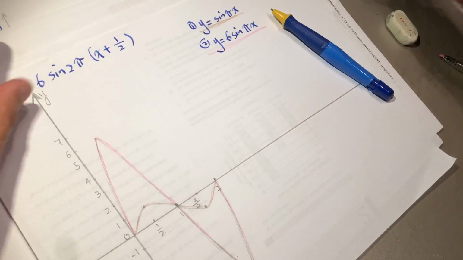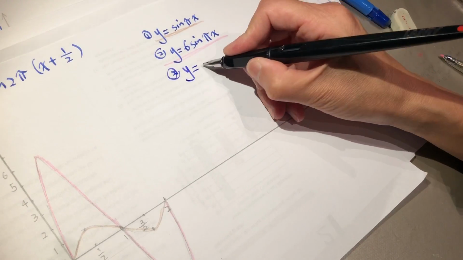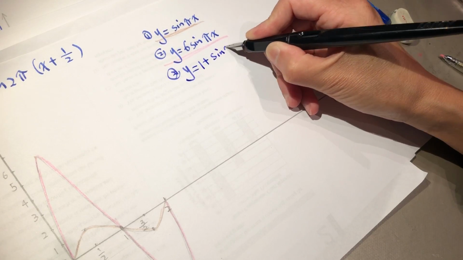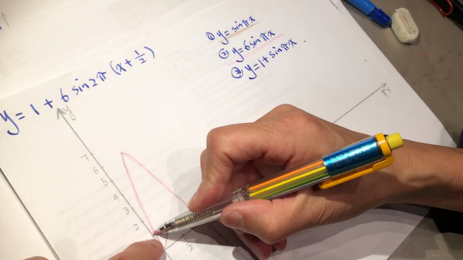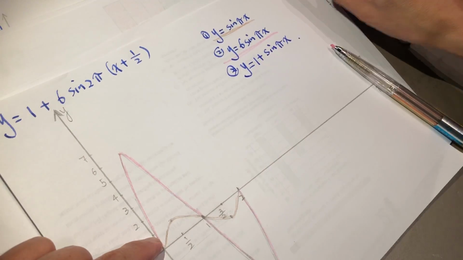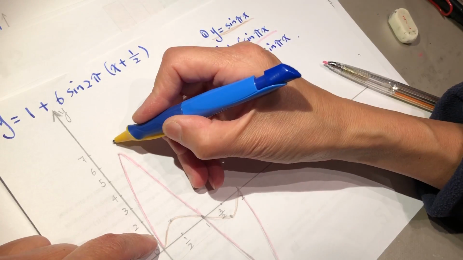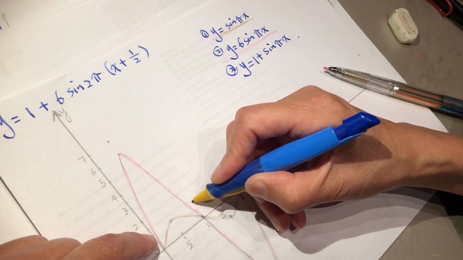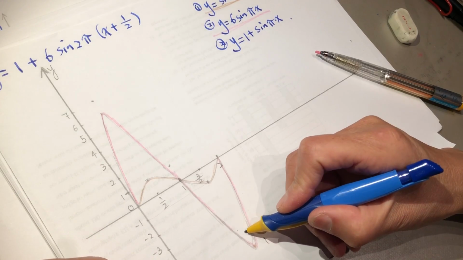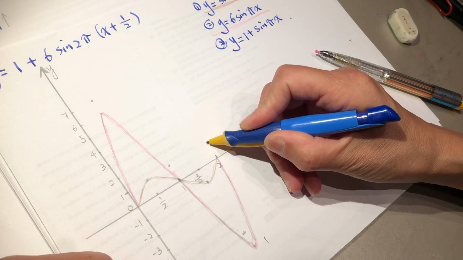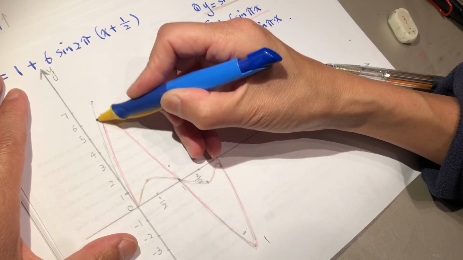Okay, now the third one. The next transformation is 1 plus 6 sine pi x, right? So it means it moves one step up. Nothing else changed. It just moves one step up. When it is 0 it becomes 1. When it is 6 it becomes 7. When it is 0 it becomes 1. When it is -6 it becomes -5. When it is 0 it becomes 1. Okay, here is our new graph.